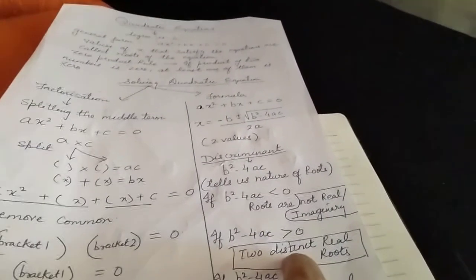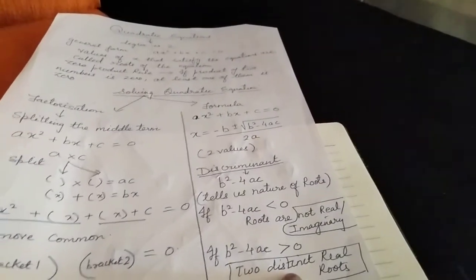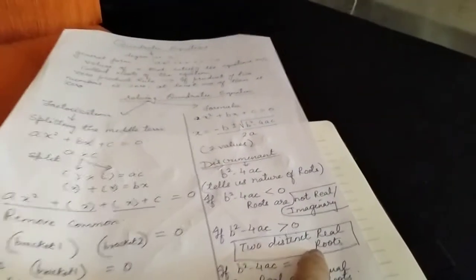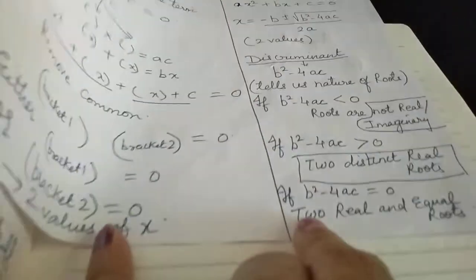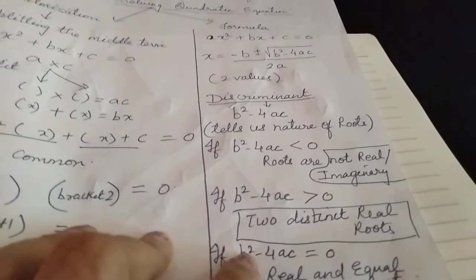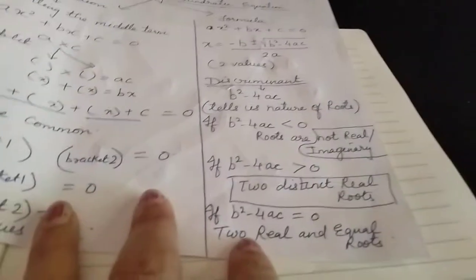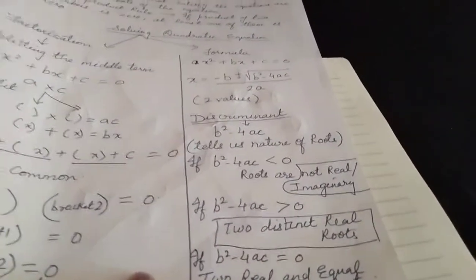For example, x is equal to 3 and x is equal to minus 2, or x is equal to 3 and x is equal to 5 upon 2. Two different values you will get, and both the values will be different. Now suppose b square minus 4ac turns out to be equal to 0, then you will get two real roots, but both are going to be equal.